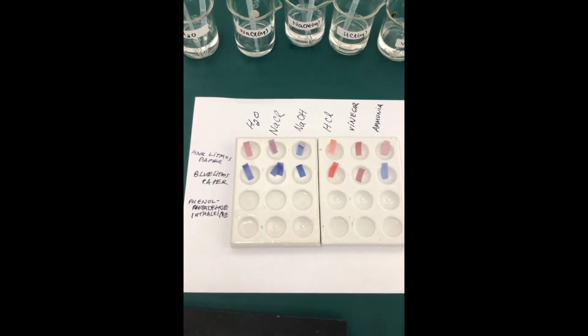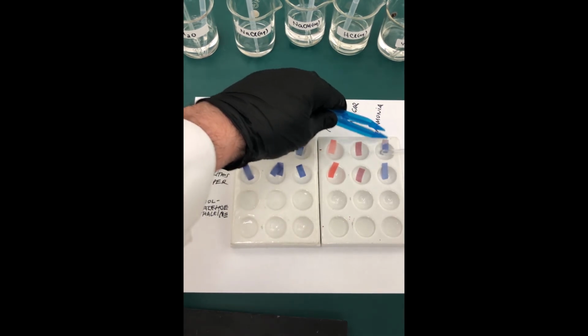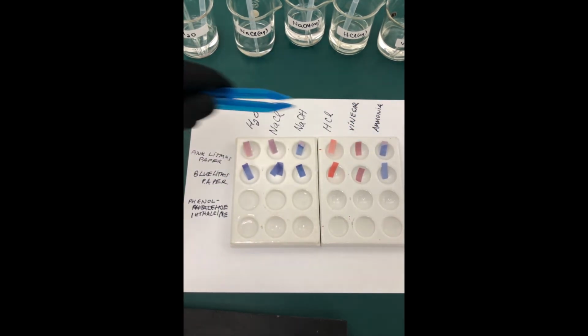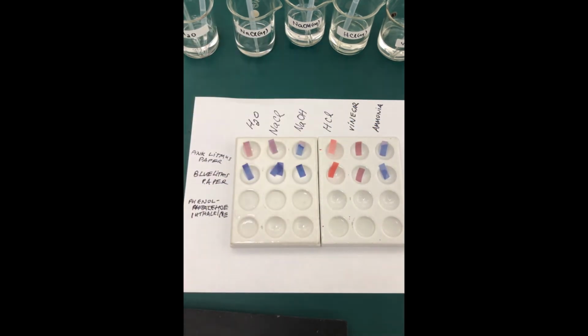Okay, the last one we're going to check is the ammonia. First against the pink litmus paper. As you can see, it turns it blue. Then against the blue litmus paper. And again, there's no change in there. So I'll have a picture of all of these posted in your PowerPoint or your video, whatever format we end up doing this in. So you'll be able to see a picture of all these together.